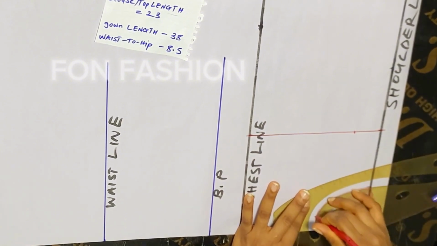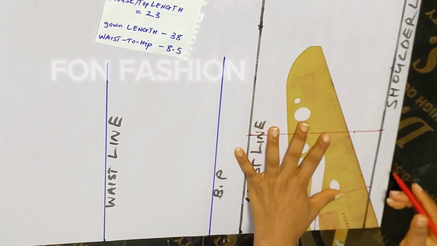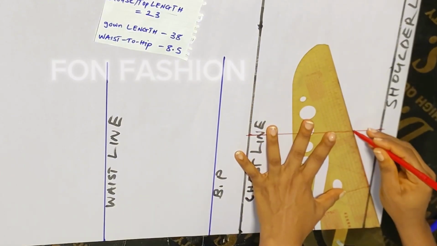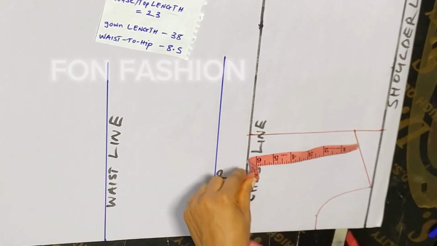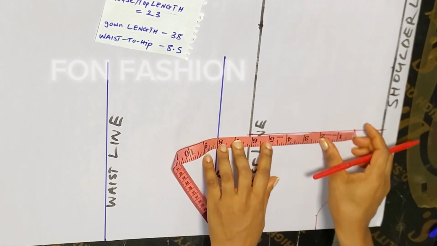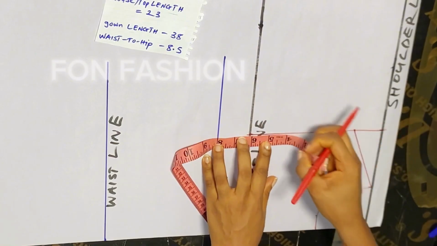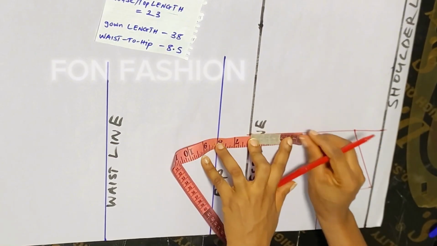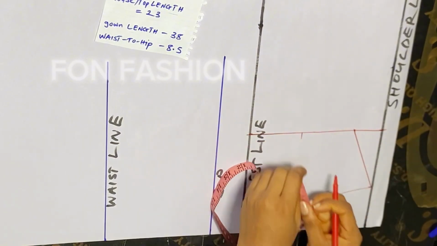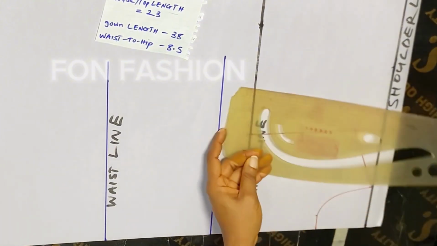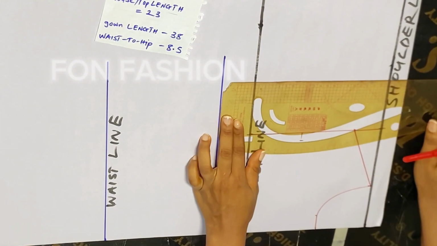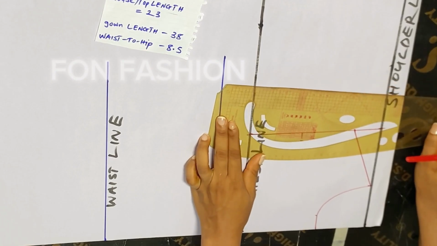You can also check out my well-detailed video on how to draft basic bodice block that is half scale on my channel. I will also drop the link to the video in the description box, so you can go ahead and watch that video. It is well detailed, so you can understand this pattern drafting better.